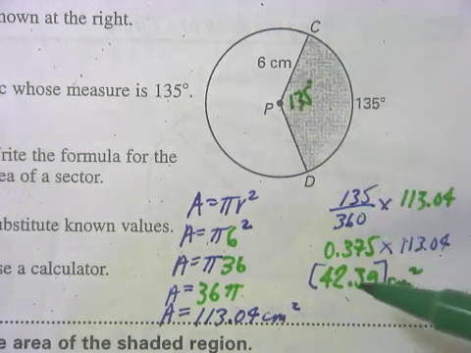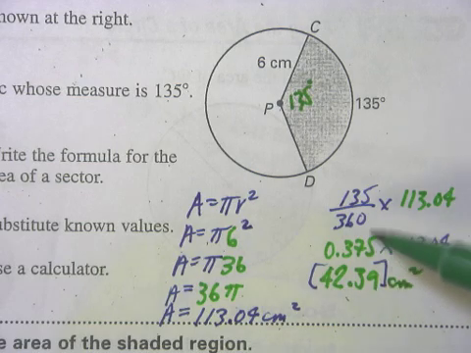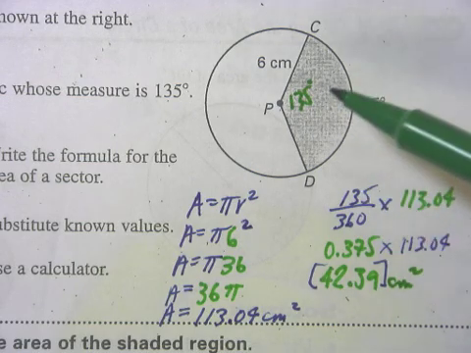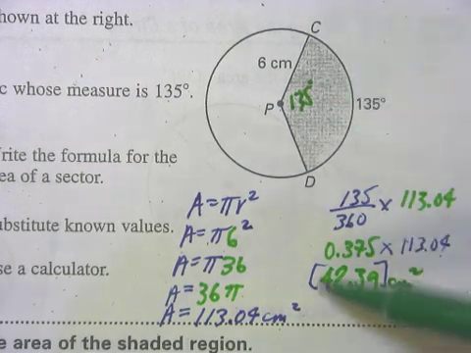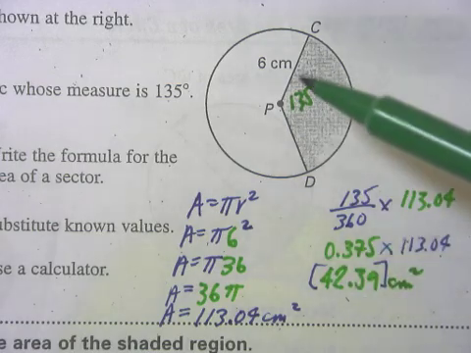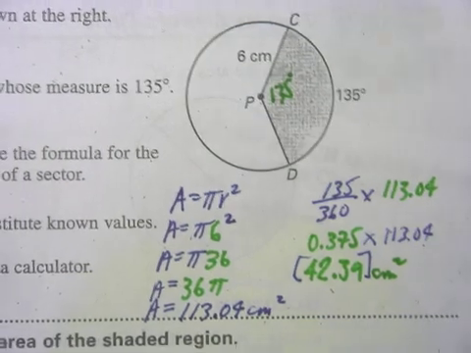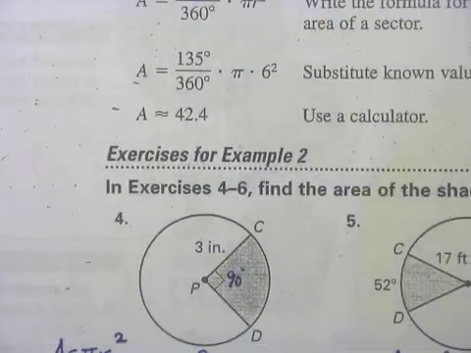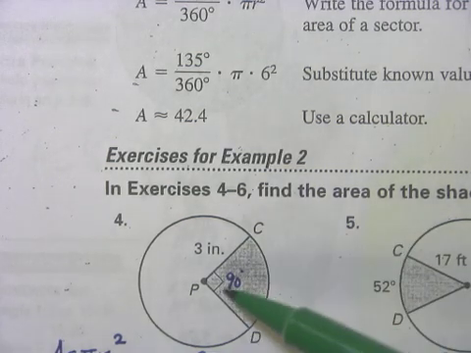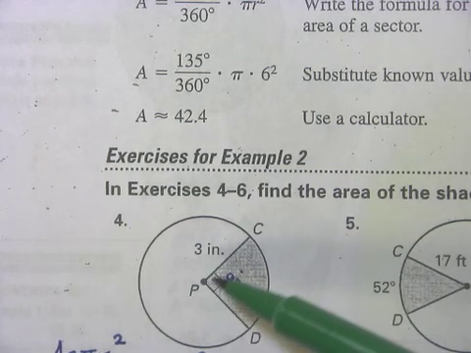So this circle has an entire area of 113.04 centimeters squared, but this little sector right here is just 42.39. My ratio of 135 over 360 times the area tells me what the area of this sector is here, 42.39 centimeters squared.